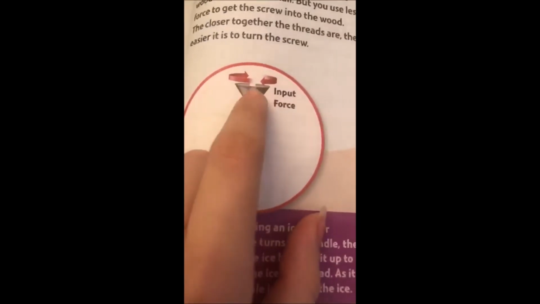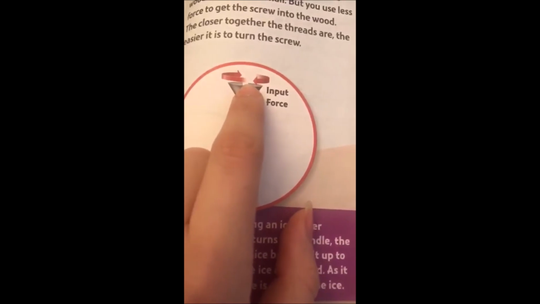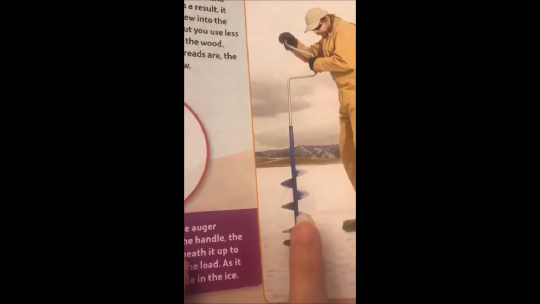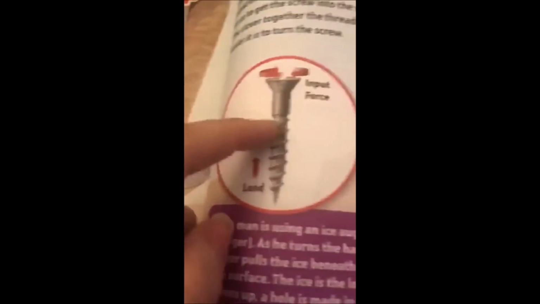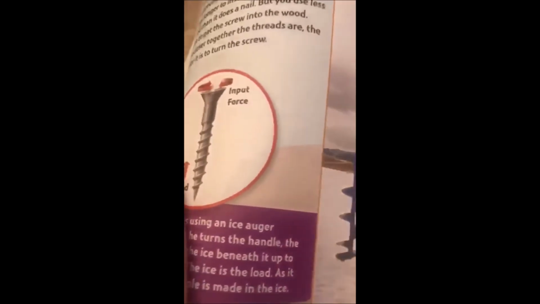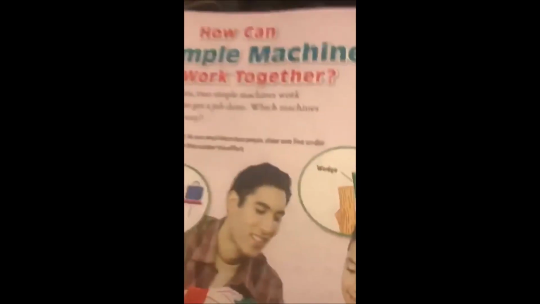An input is anything that you're going to put up over here. Sometimes you only use your hand, like in this auger machine. And here we have the load. This part, we call it the load, actually. And that's it. So it's a simple machine.